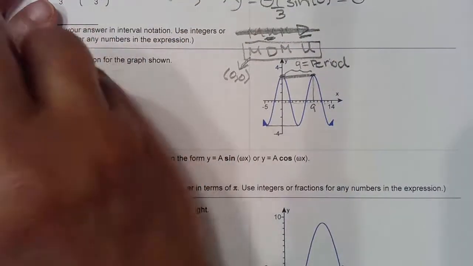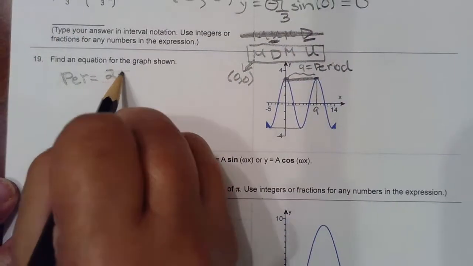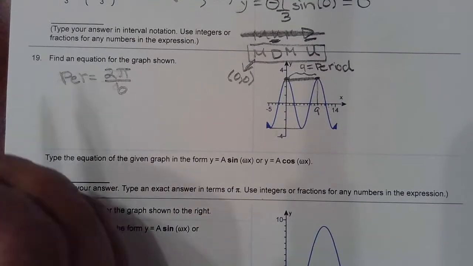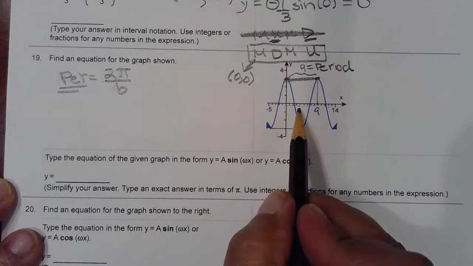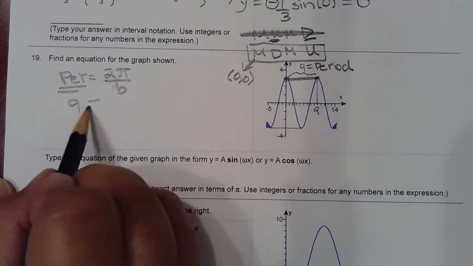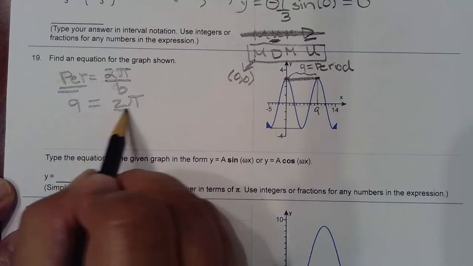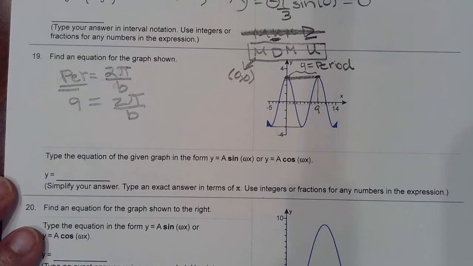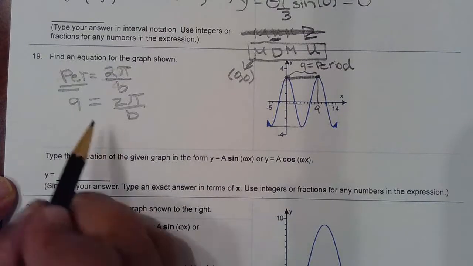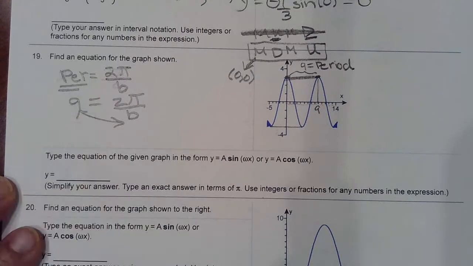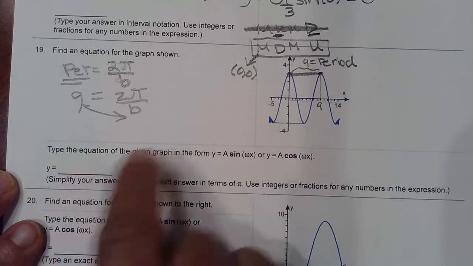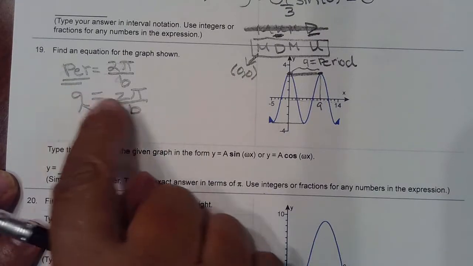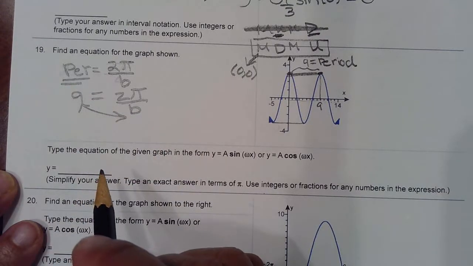That should say period is 2 pi divided by b. That's the formula for period. But you already know what the period is because you just got it off the graph. So put 9 here, then copy the right-hand side. Now solve for b. When you are solving this kind of problem, shortest way to do it is interchange these two. You can't solve for a variable that's down in the denominator. And you can get that variable up here by just doing a simple switch. This is a form of cross multiplication.